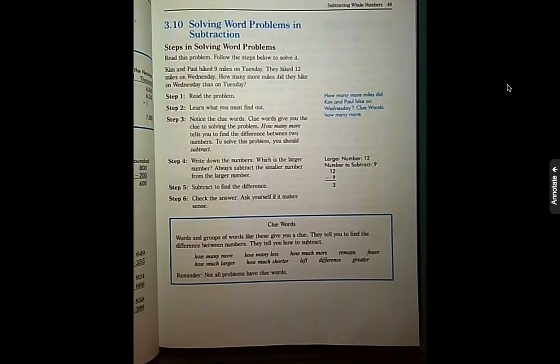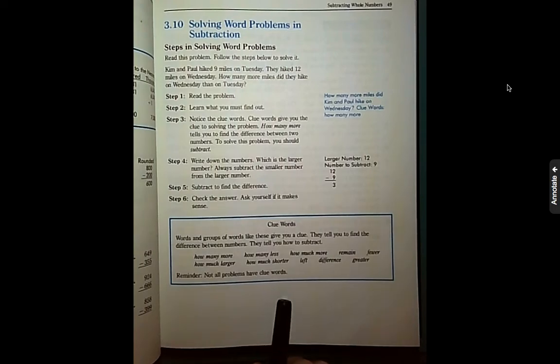I want us to look at these clue words first. In our homework for today, you're going to tell me when you read a problem what the clue words were in that problem. So words and groups of words like these give you a clue. They tell you to find the difference between numbers. They tell you how to subtract.